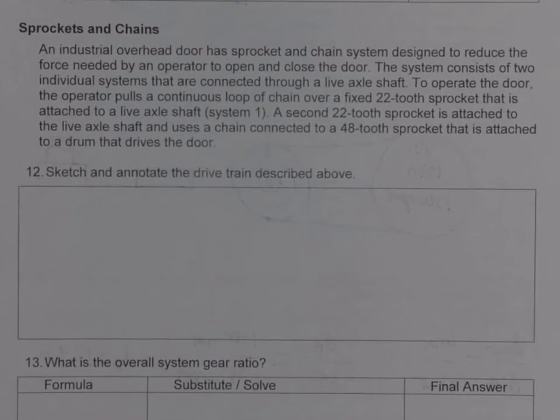We're going to look at sprockets and chains for activity 1.1.5, and in this scenario we've got an industrial overhead door that has a chain and sprocket system designed to reduce the force needed by the operator to open and close the door. It consists of two individual systems that are connected through a live axle shaft.